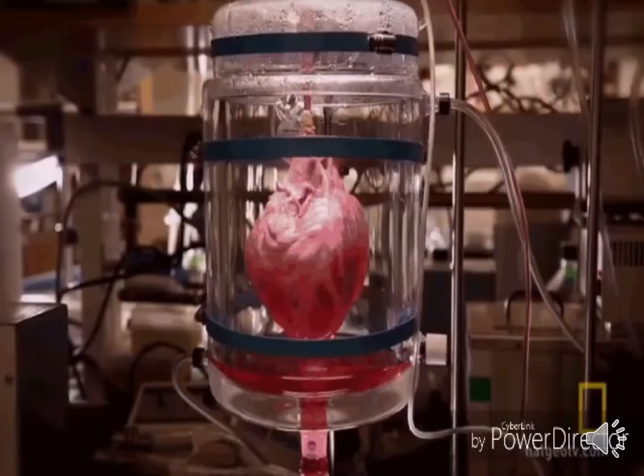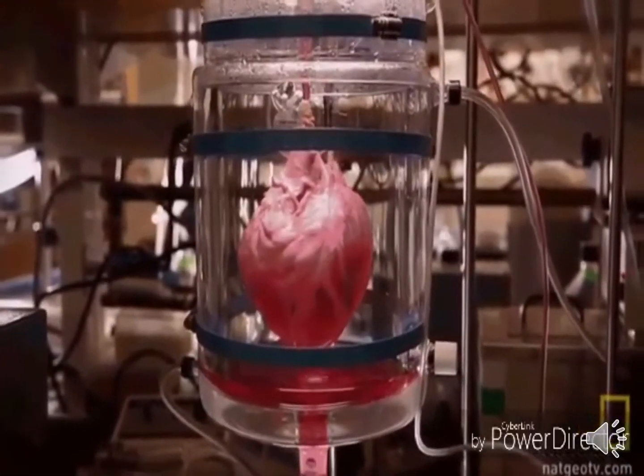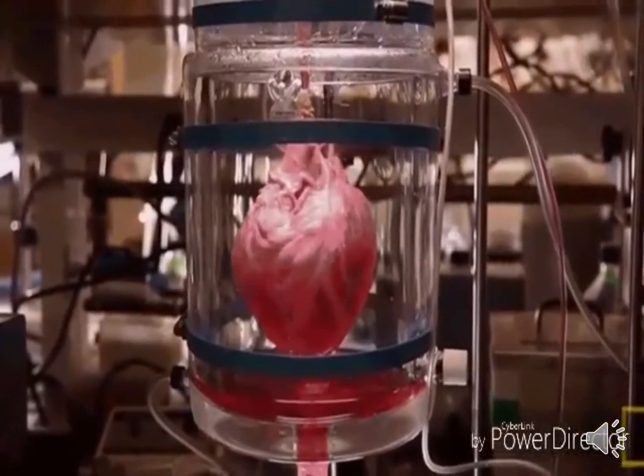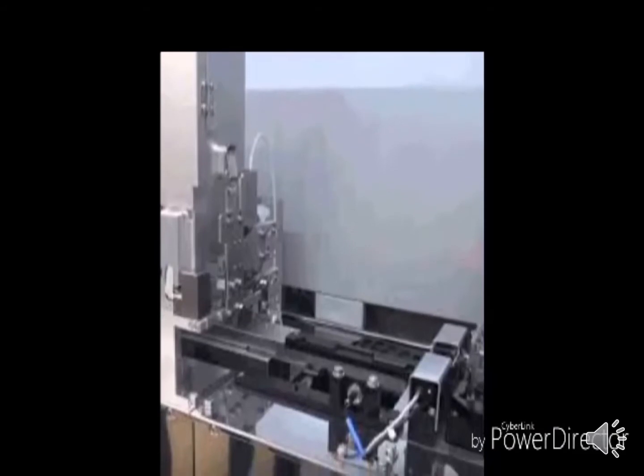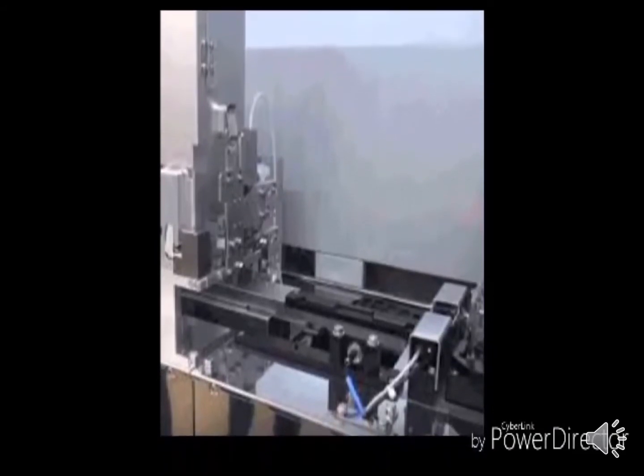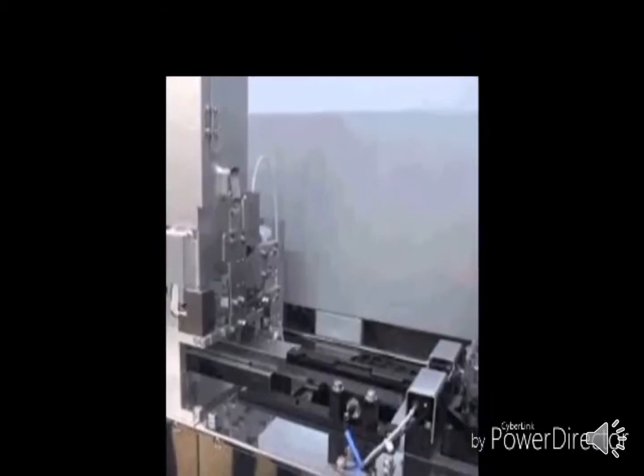Other major points in the history of bioprinting were 2007, when the first bioprinting company was founded, and 2009, when the first commercial bioprinter, NovoGen MMX, was introduced. Thank you very much for listening.